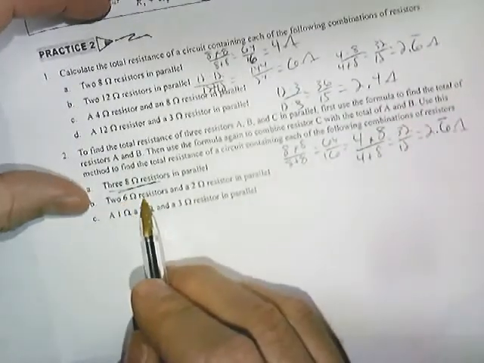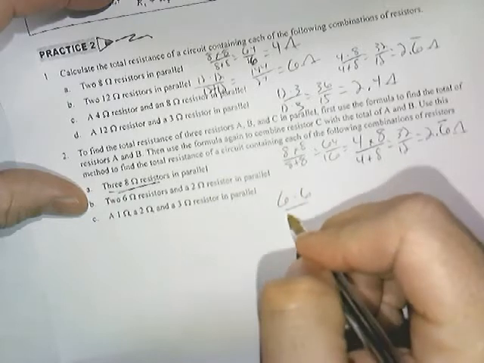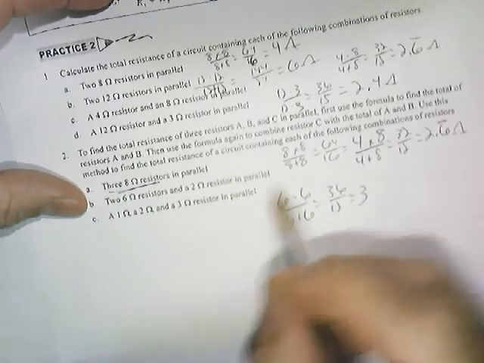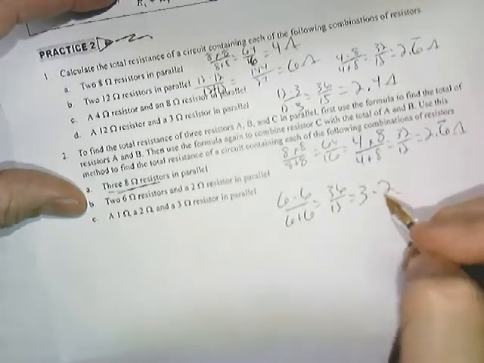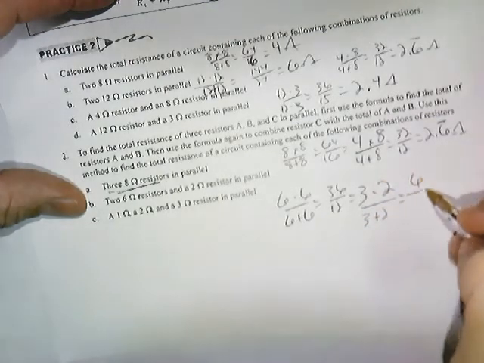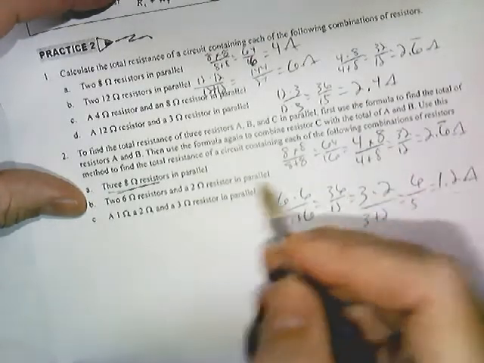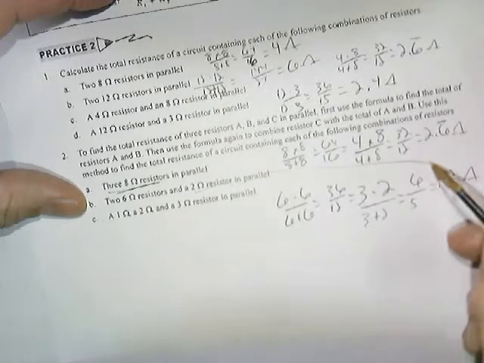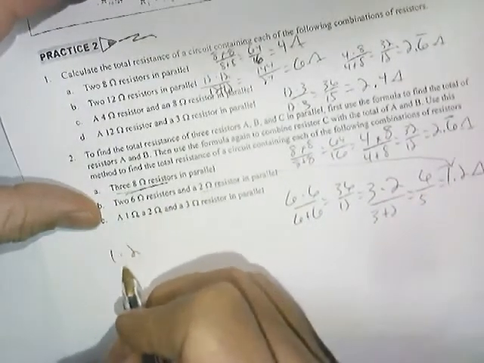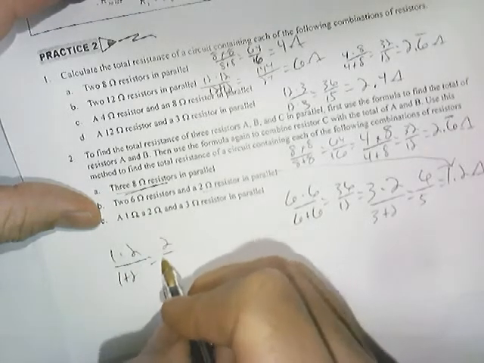If I have 2 6 ohm resistors and a 2 ohm resistor, I can go 6 times 6 divided by 6 plus 6, which is 36 divided by 12, which is 3. And I need to multiply this times 2 divided by 3 plus 2, which is 6 divided by 5, which is 1.2 ohms for this one. And then last but not least, 1, 2, and 3. So 1 times 2 over 1 plus 2 is 2/3.